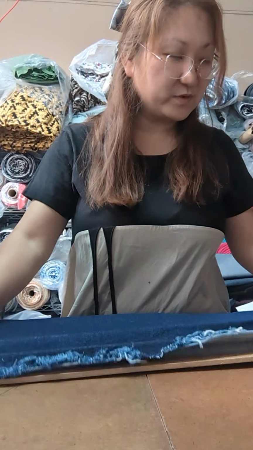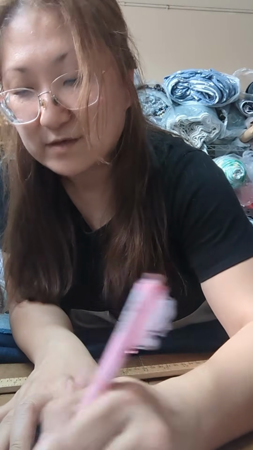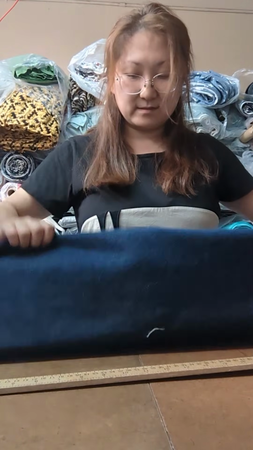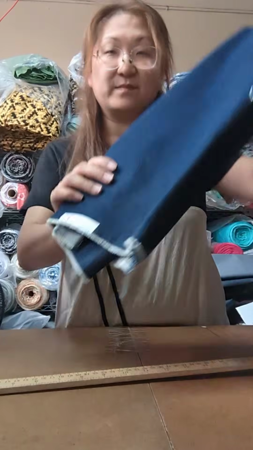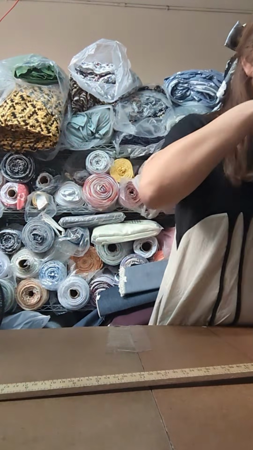No stretch, and width of fabric is 29 folded, so 58 width of fabric. No stretch. Okay. So keep this one in mind. This is D4.